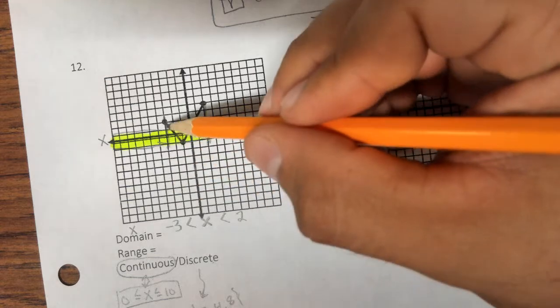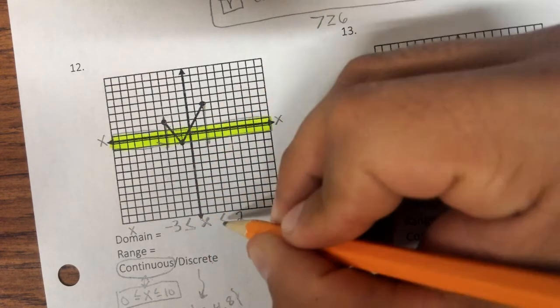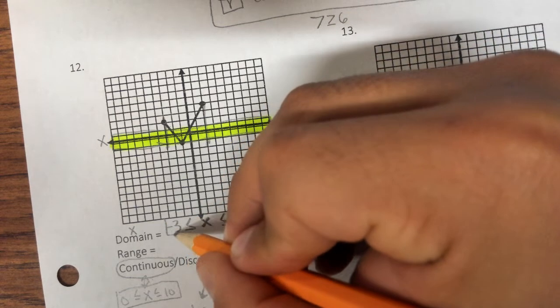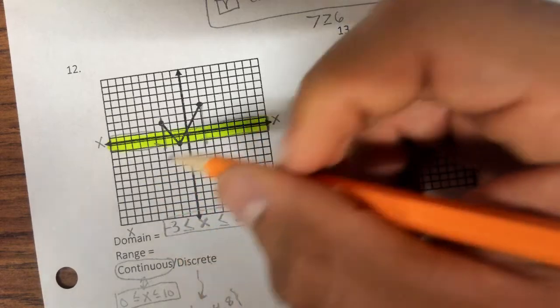All right, our inequalities also, so we look at the endpoints as well. So at -3, we have a closed circle, so we can underline this. At +2, we have a closed circle as well, so we can underline that. My domain is going to be -3 less than or equal to x less than or equal to 2.